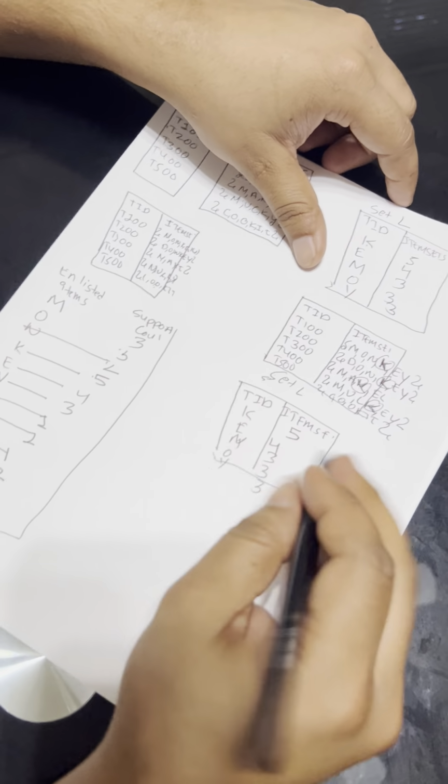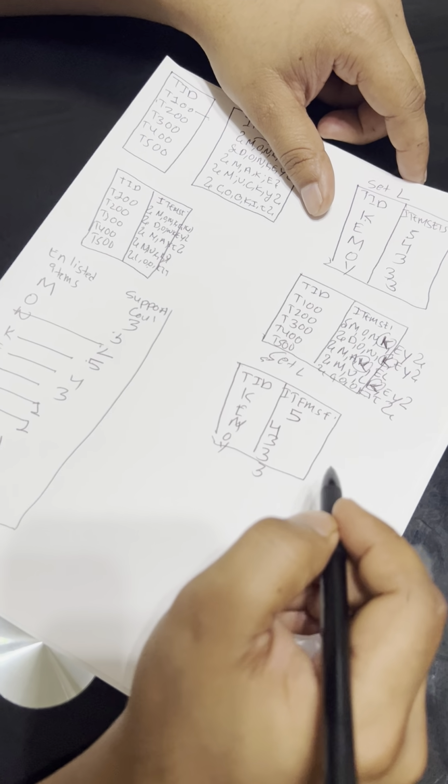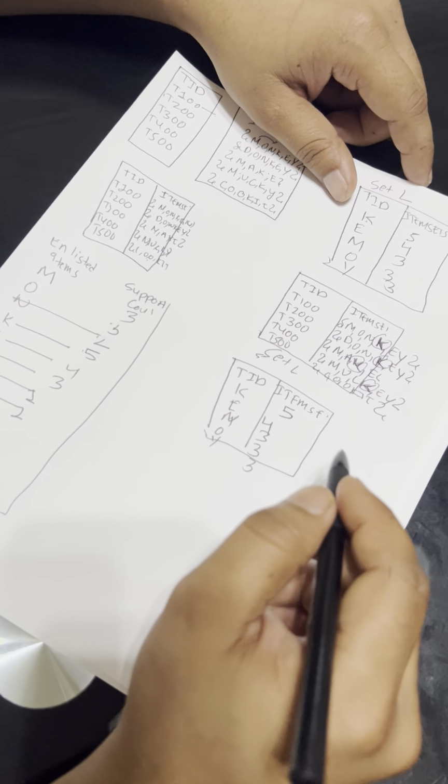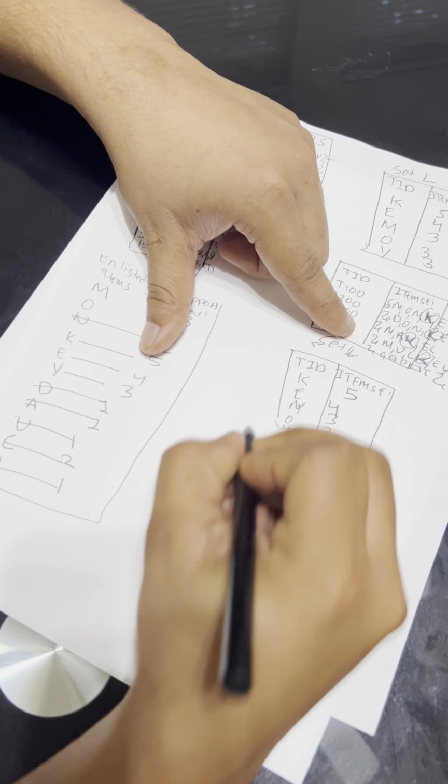So with the set L and item set, we come up with an ordered set that contains set L in each transaction, as shown here. So now we're gonna make a table for the ordered set. So how it's gonna work.